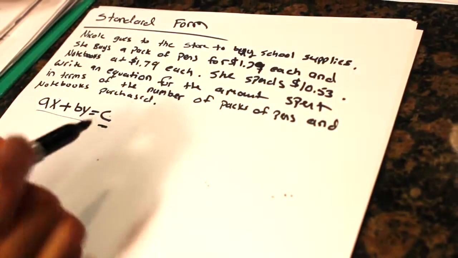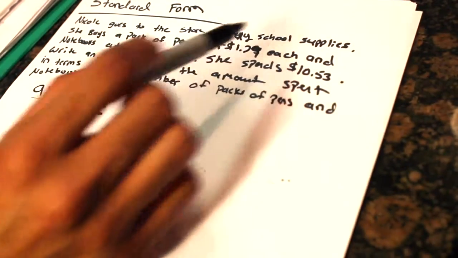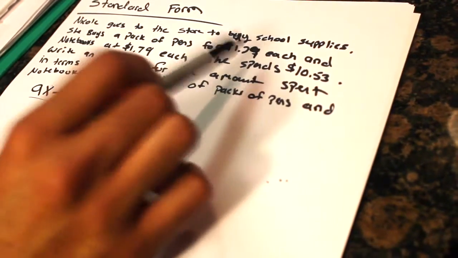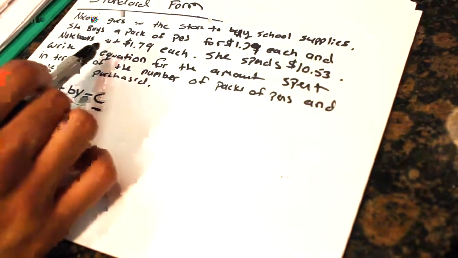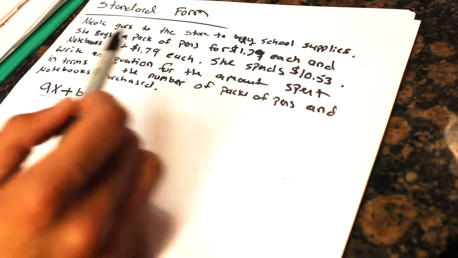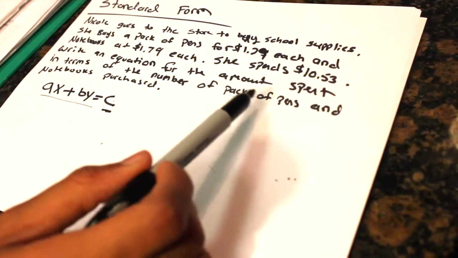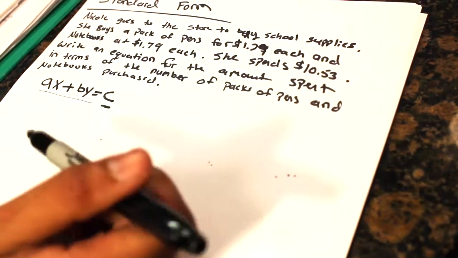So I have one written out here, and the problem reads, Nicole goes to the store to buy school supplies. She buys a pack of pens for $1.29 each and notebooks at $1.79 each. She spends a total of $10.53. Write an equation for the amount spent in terms of the number of packs of pens and notebooks purchased.